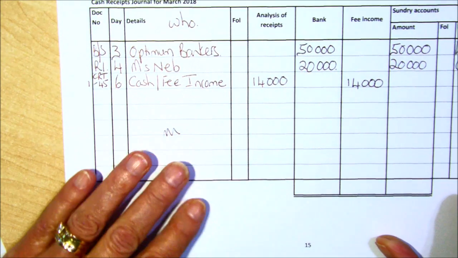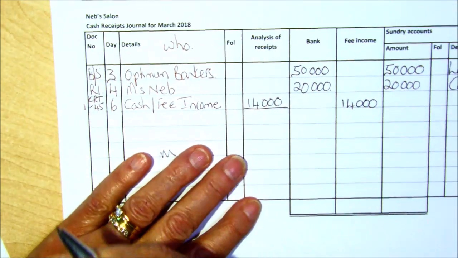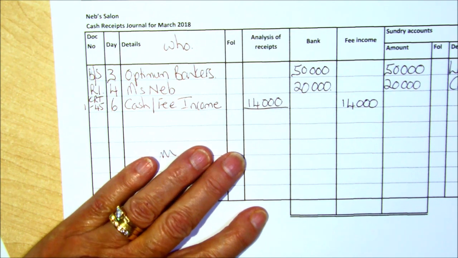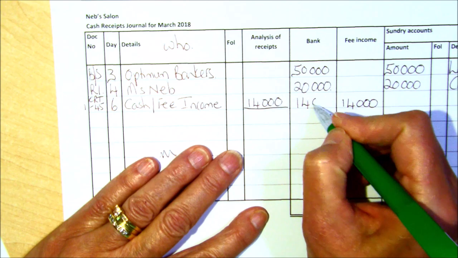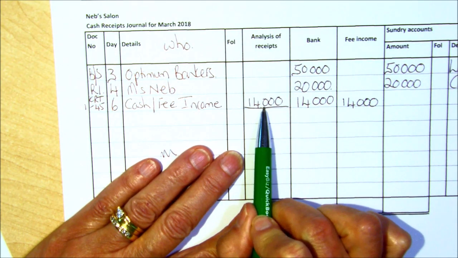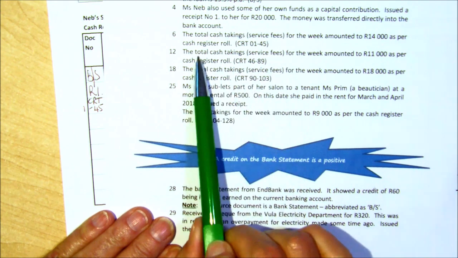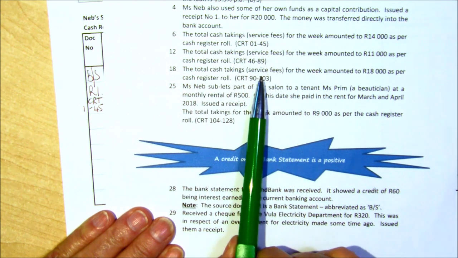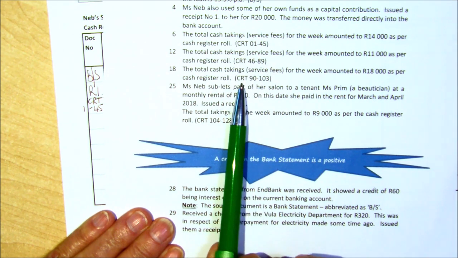And so, into the bank now, so we underline, because you can't have the same 14,000 in the till and in the bank. So we're taking it out of the till, so I'm underlining, and into the bank goes 14,000. So there's no longer in the till, that's why it's underlined. Right, if we go back to the task, the 12th and the 18th are also for more service fees. So I want you to do that on your own. If you don't have an exercise, just freeze this frame now and you can read off the screen.